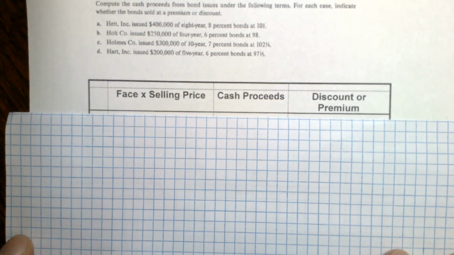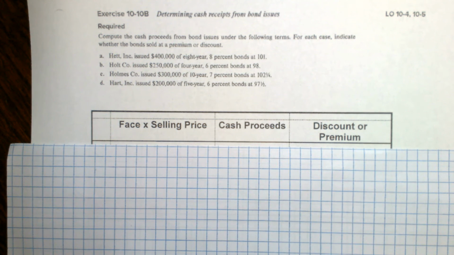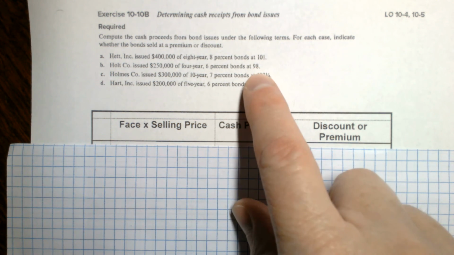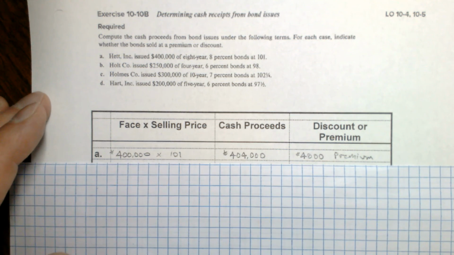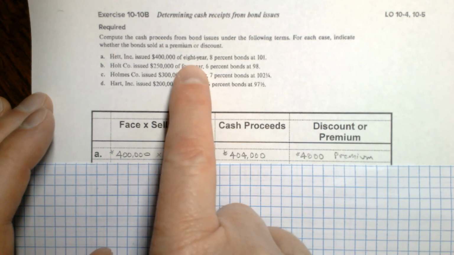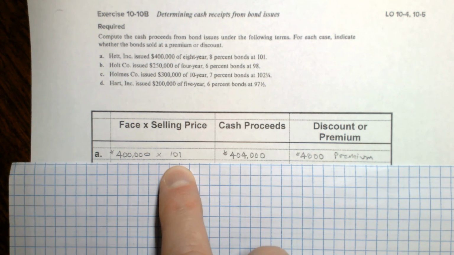This deals with the nomenclature of how bonds are issued. When they're issued at face value, we say they're issued at 100. If they're issued at something above 100, that's called being issued at a premium. If it's below 100, that's issued at a discount. And these numbers here, 101, 98, 102 and a quarter, 97 and a half, think of them as percentages, okay? So in case A, a $400,000 8-year 8% bond at 101, 400,000 times 101 is, think of it as 400,000 times 1.01.